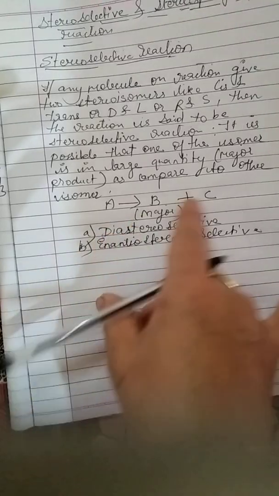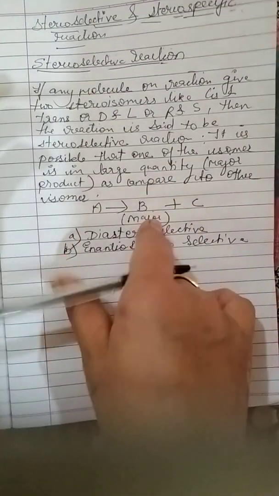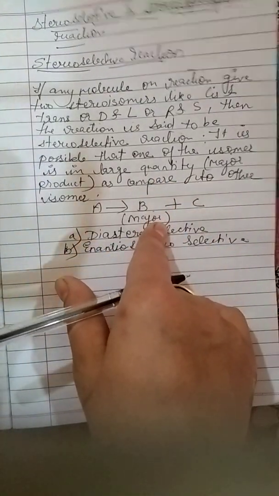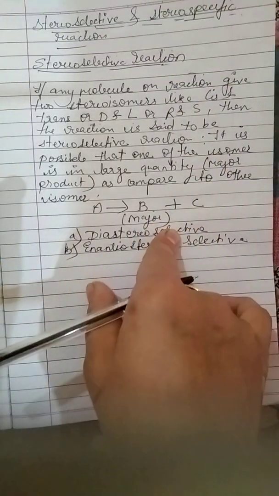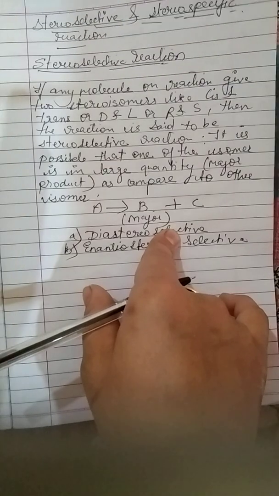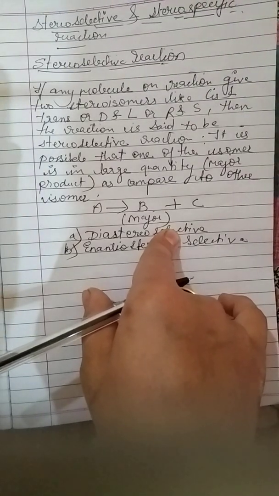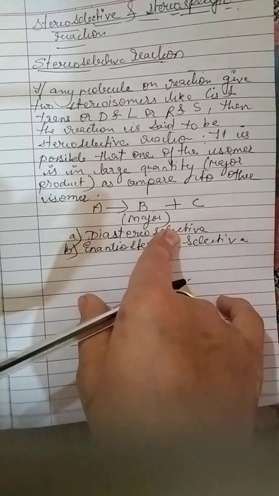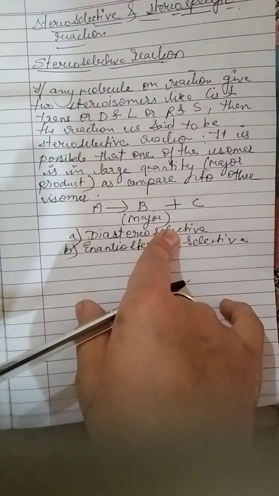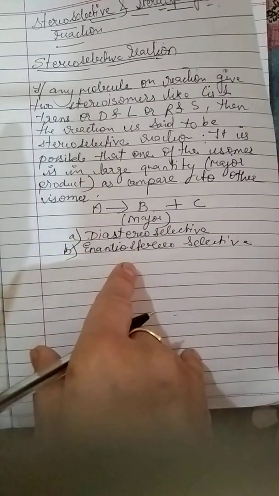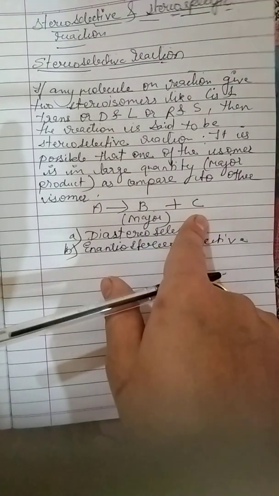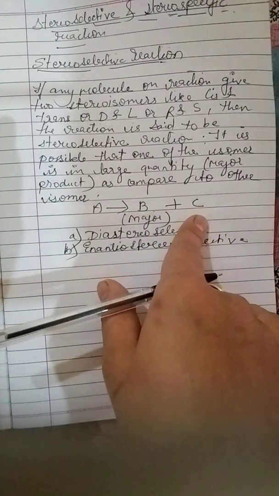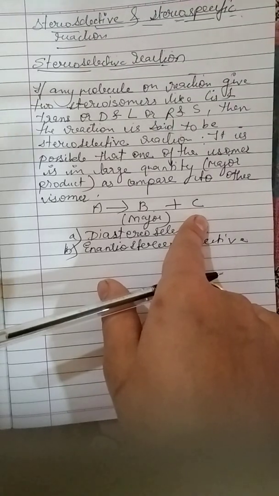Diastereoselective means the two products that form will be diastereoisomers. That is the only difference. And enantioselective means the two products formed will be enantiomers.